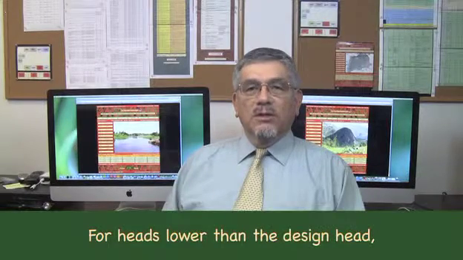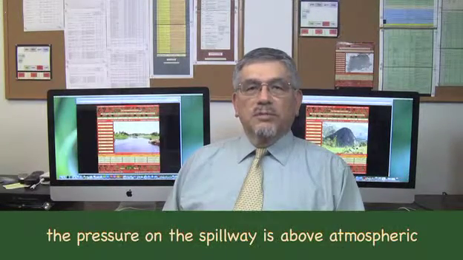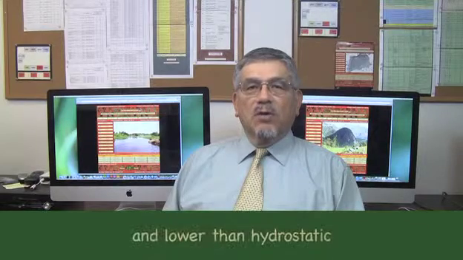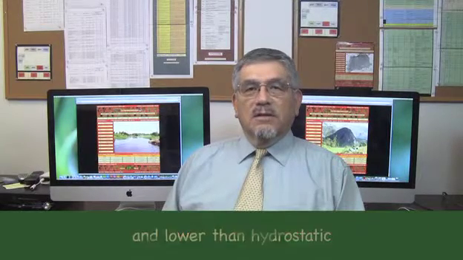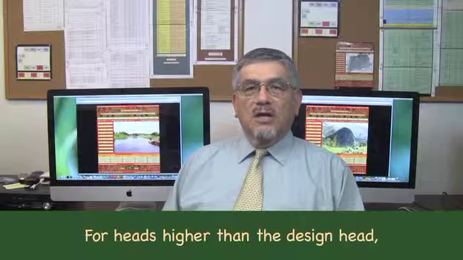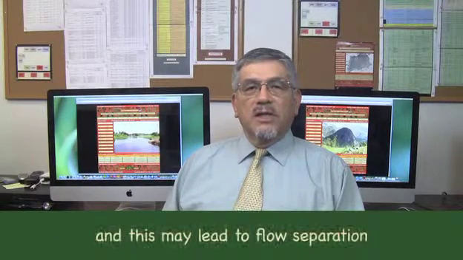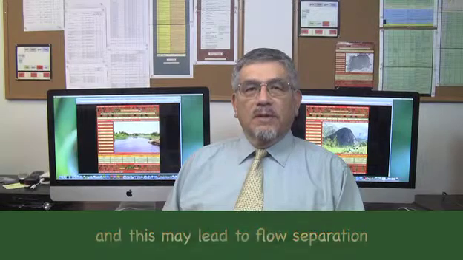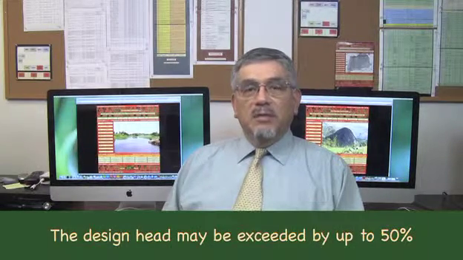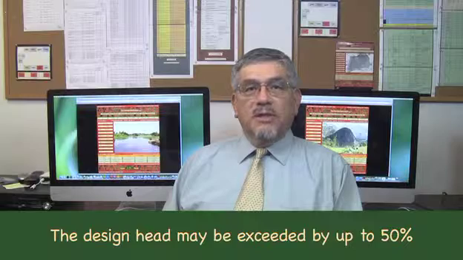The spillway profile is designed for one head, the design head. For heads lower than the design head, the pressure on the spillway is above atmospheric and lower than hydrostatic. For heads higher than the design head, the pressure on the spillway is below atmospheric, and this may lead to flow separation. The design head may be exceeded by up to 50%.